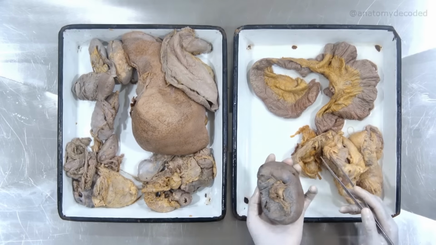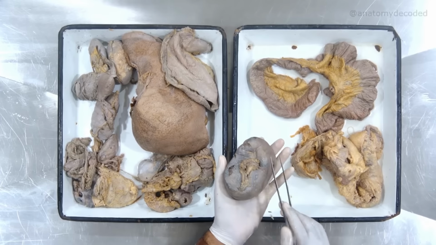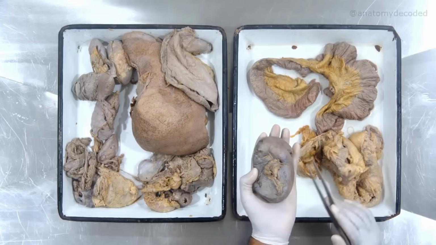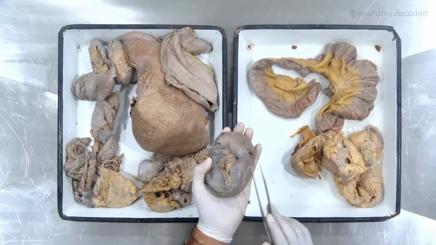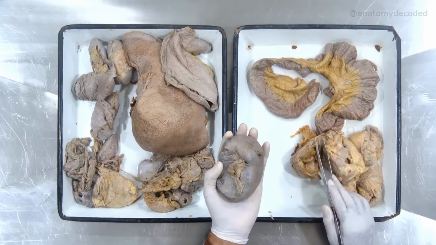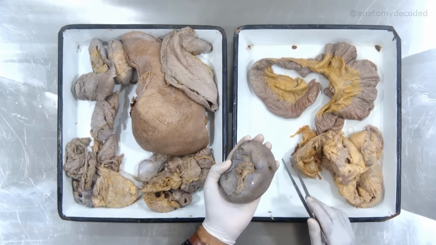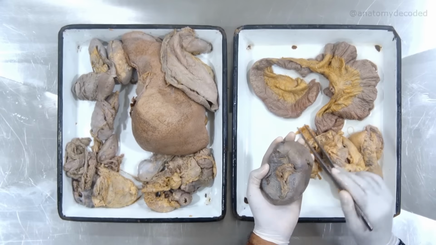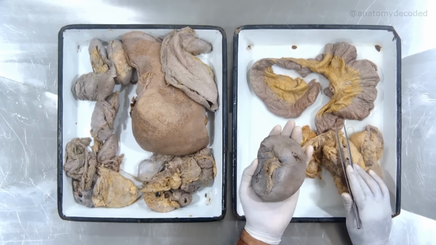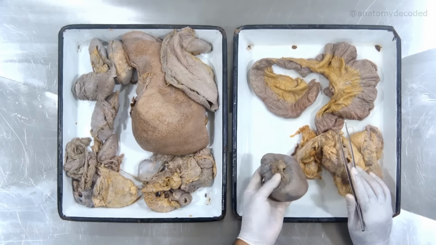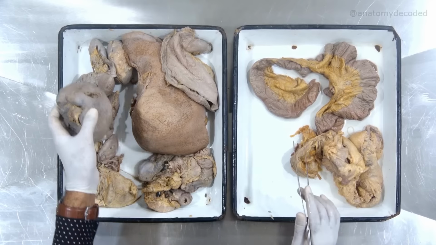Okay, so this is identification of the spleen, and the ligaments related to the spleen are the gastrosplenic ligament, lienorenal ligament, and phrenicocolic ligament. Okay, the phrenicocolic ligament is not directly attached to the spleen, but it just supports the spleen on the anterior aspect. Okay, so this was the spleen.